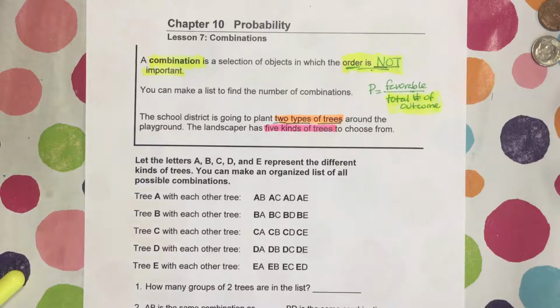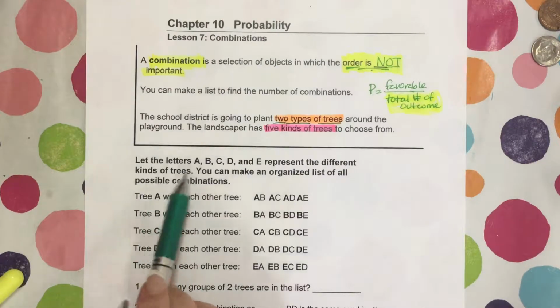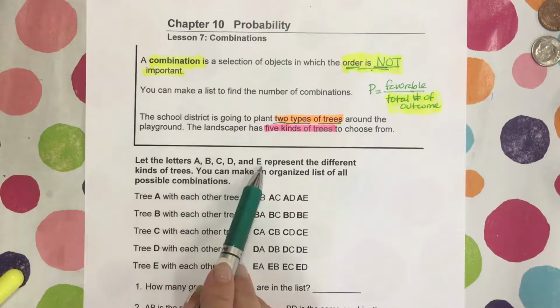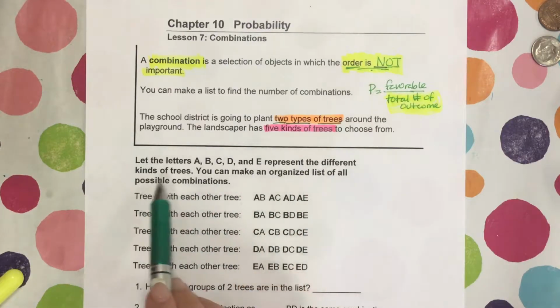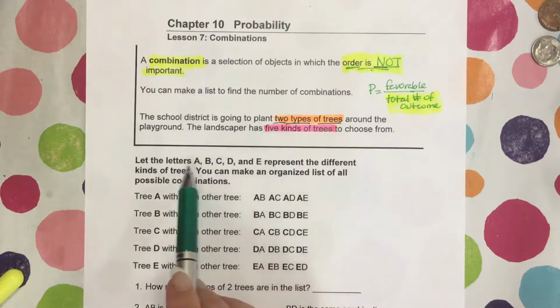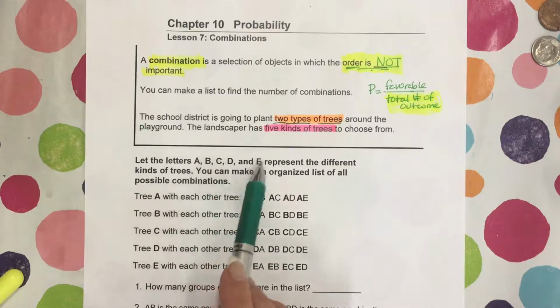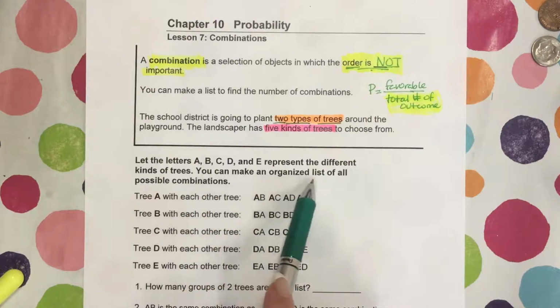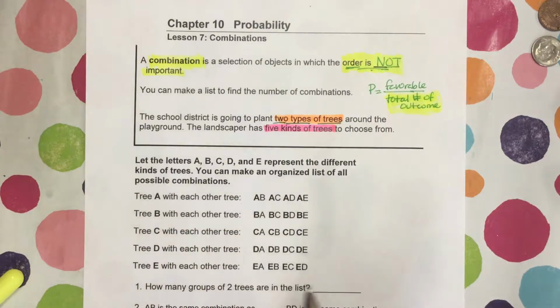The problem says let the letters A, B, C, D, and E represent the different kinds of trees. So there's 5 different kinds: 1, 2, 3, 4, 5. You can make an organized list of all the possible combinations.